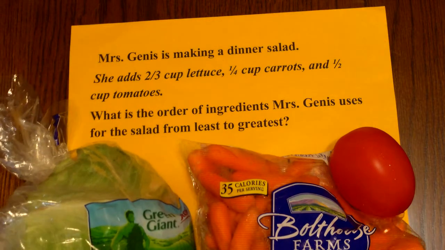The question says that I'm going to make a dinner salad and I need to use 2/3 cup of lettuce, 1/4 cup of carrots, and a 1/2 cup of tomatoes. What is the order of ingredients that Mrs. Janice uses for the salad from least to greatest? So that's what we're going to be working on today.